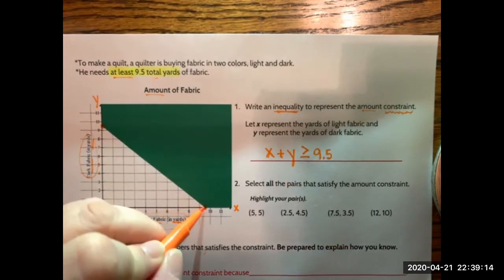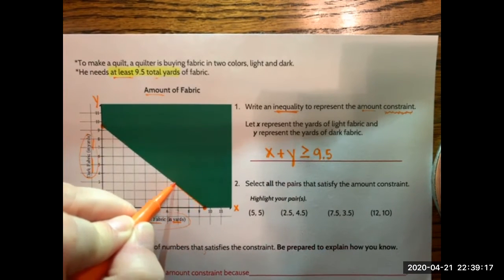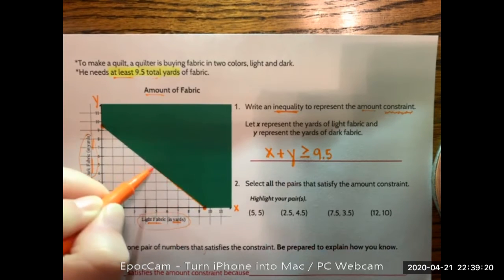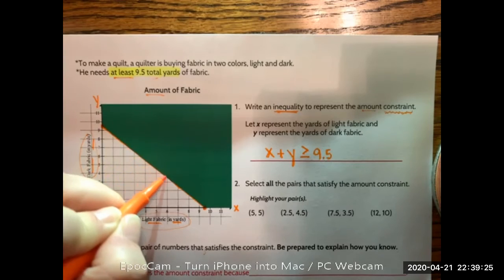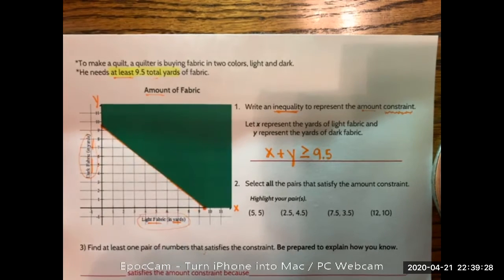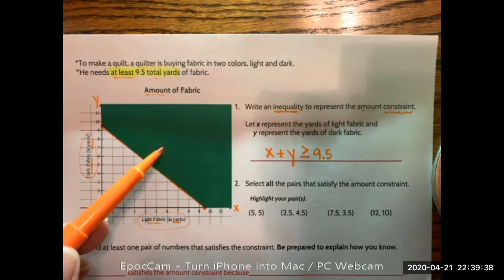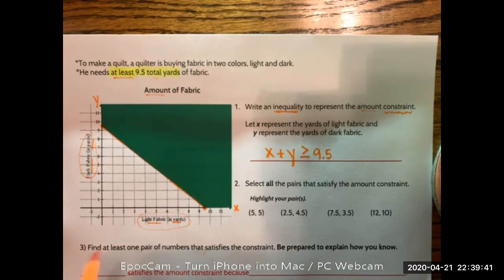So if we connect these two dots that I just made on my two 9.5s, that would be exactly 9.5 yards of fabric. Every point there is exactly 9.5 yards. So what does the green portion represent then? Well, that's going to represent more than 9.5 yards. So anything under here is going to be less than 9.5. So we need to be over here. So sure enough, there's our inequality.